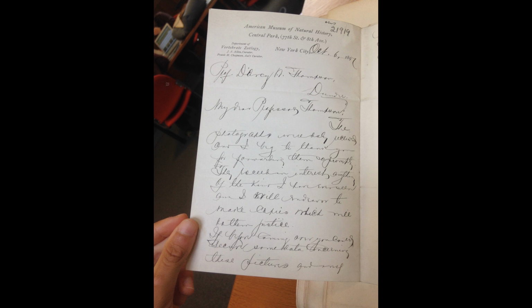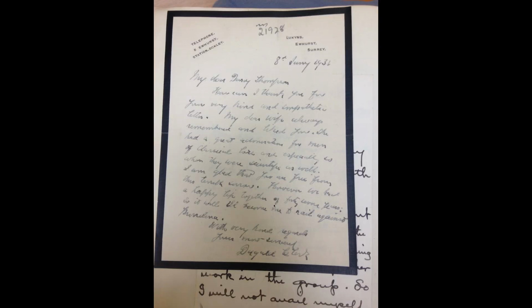Okay, well that's interesting. Is the American Museum of Natural History still at 77th Street and 8th Avenue? I think it is. I think that's about right. Okay, let's see. Well, it's the end of that one. Okay. That's 1931.